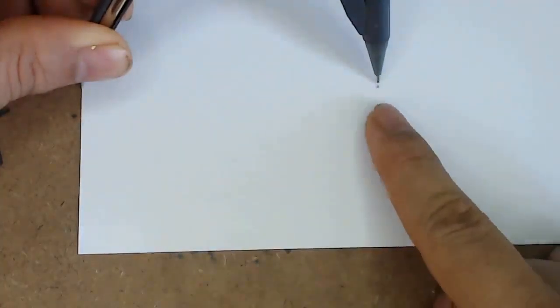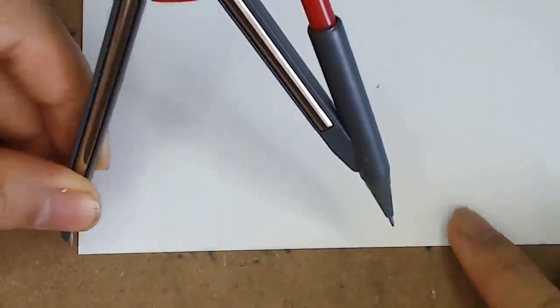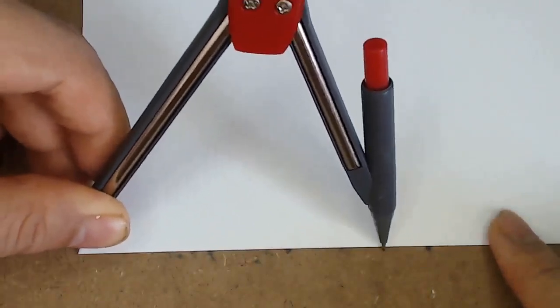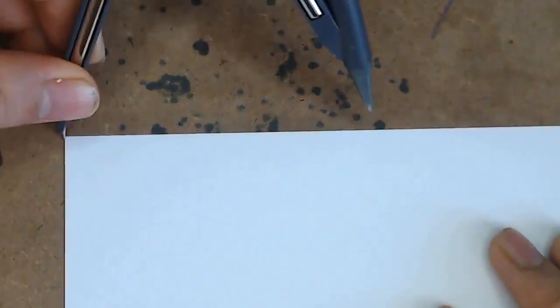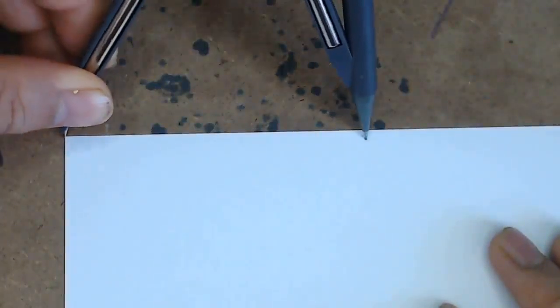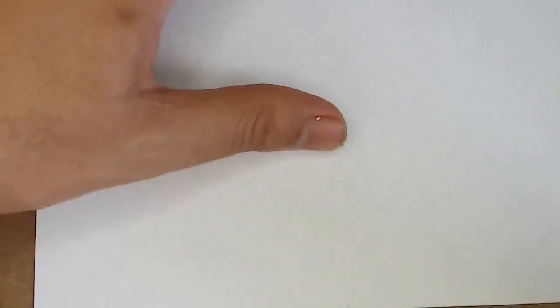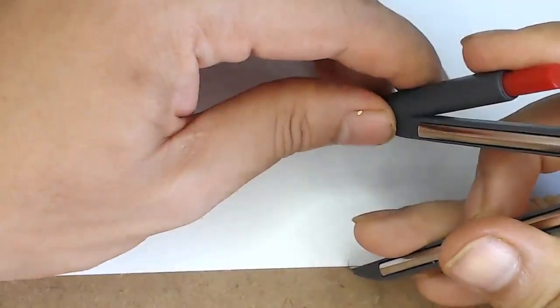Now we're going to transfer this measure to the bottom and to the upper side like this. A simple way to transfer the length, which is an equal length, so we will have a straight line parallel to the end of the graph. We're going to do the same on this side.